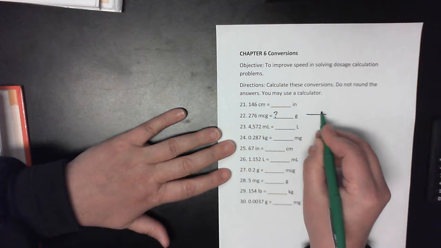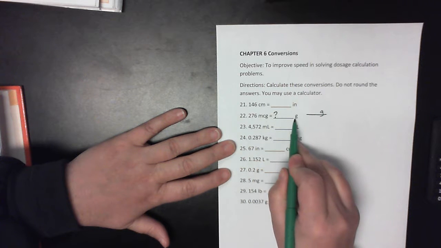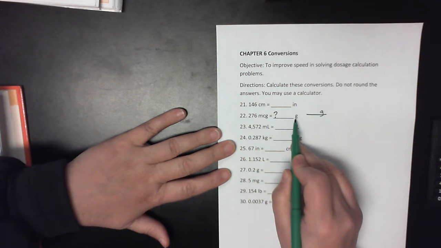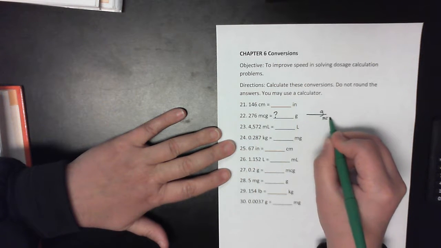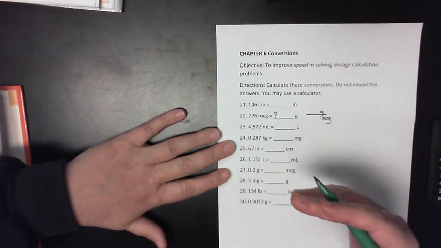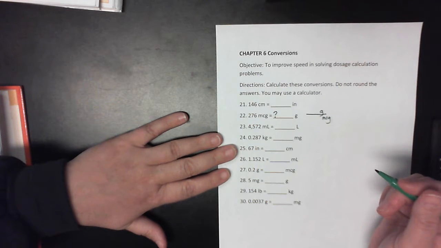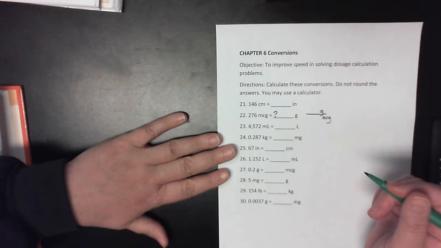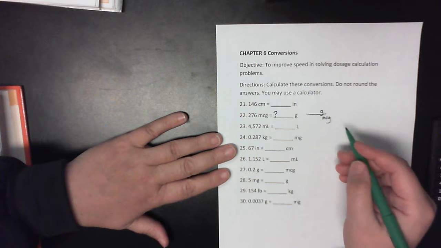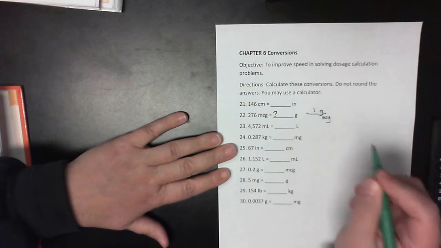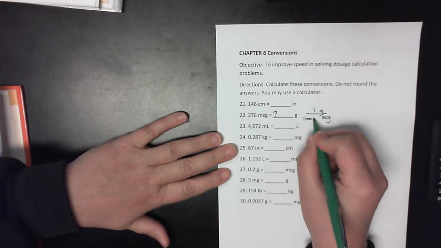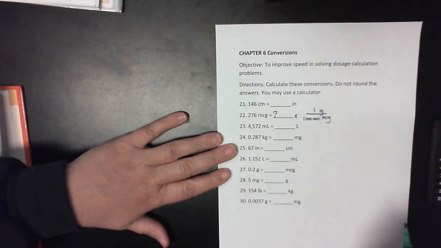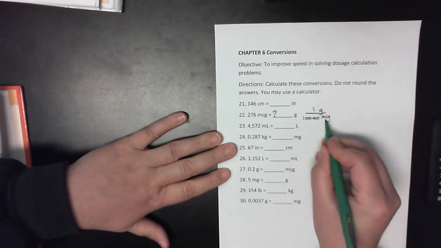So I'm going to start with grams on top because that's what the question wants us to solve for, and we're going to micrograms. Again, refer back to your known variables as far as grams to micrograms, and 1 gram is equivalent to 1 million micrograms. That is a known variable.